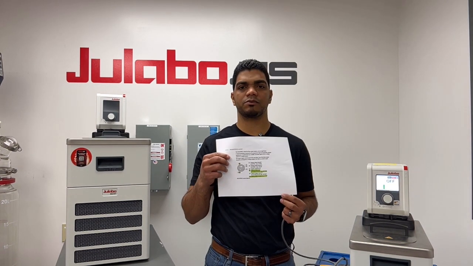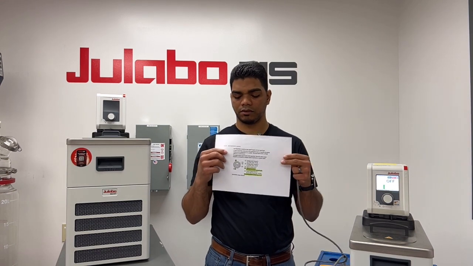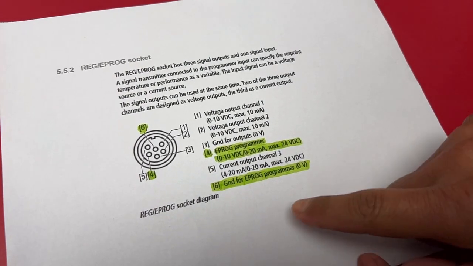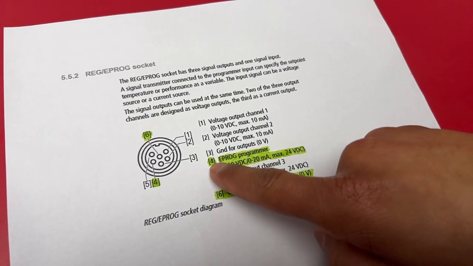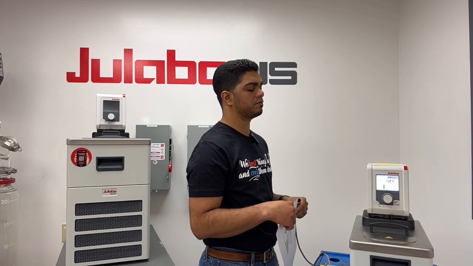Before we start, make sure you have the correct wiring for your Eprog connector. We are going to use wire number 6 for your ground and wire number 4 for the positive. Once you have all of the wiring, connect your Eprog in the back of the unit. Make sure that your unit is in the off mode.